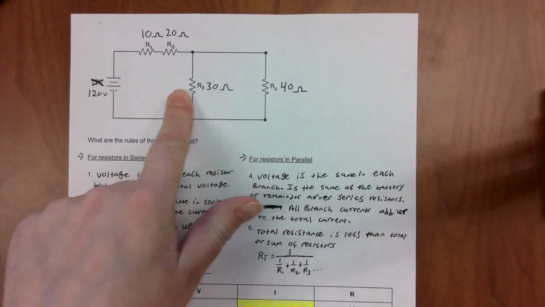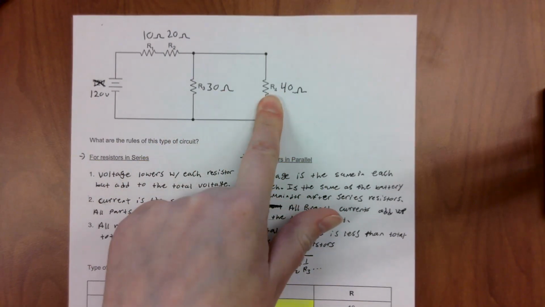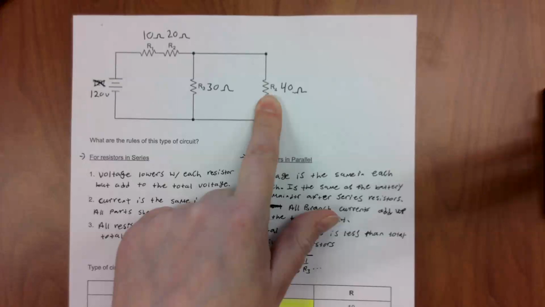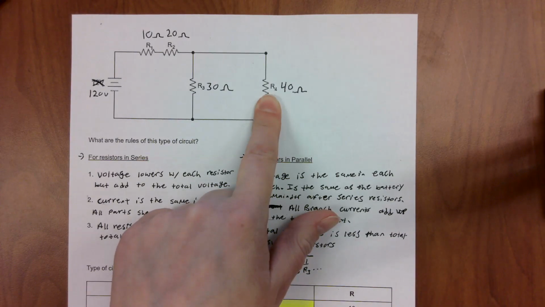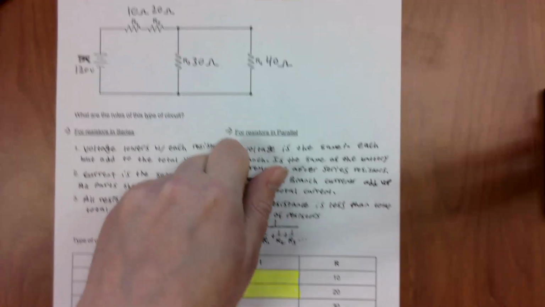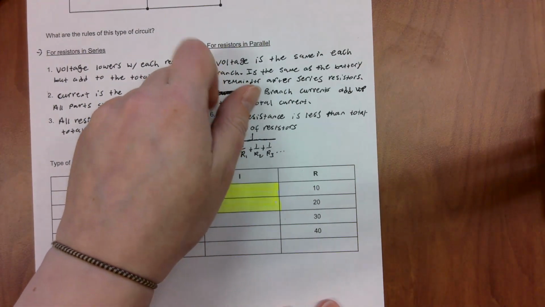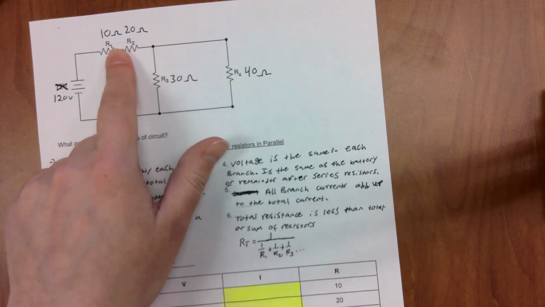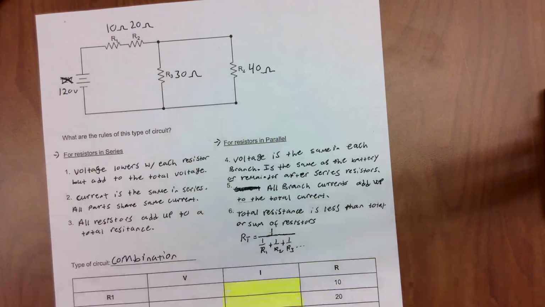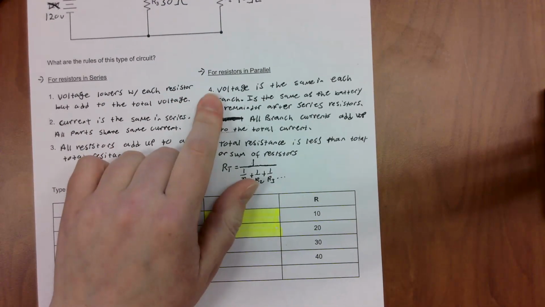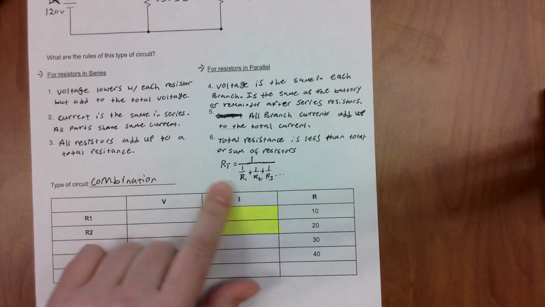So if we find the resistance for these two together, we can treat them like a series resistor. Which means once we find the resistance in total here, we can add it with these two to get the total resistance. Okay? And we can do that here in a little bit. Let's see what else we can do on here.